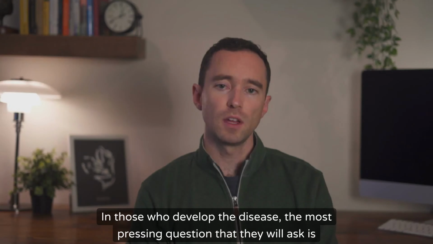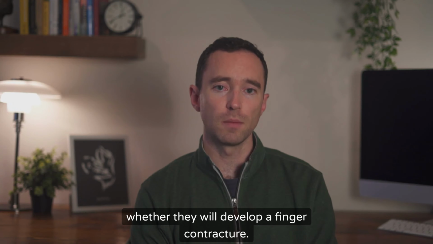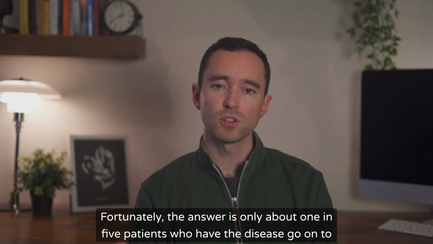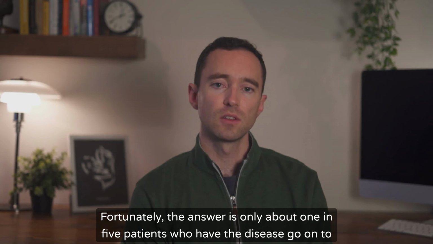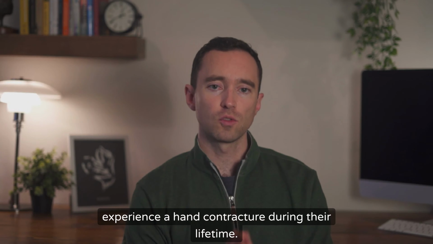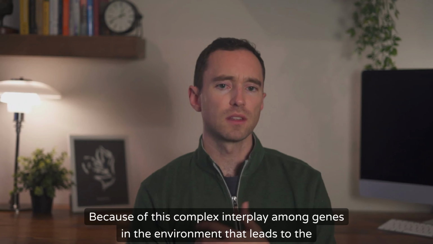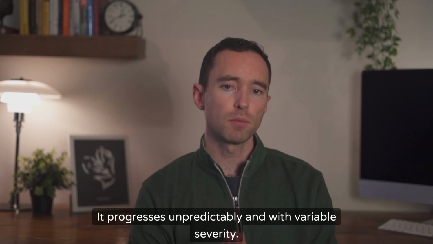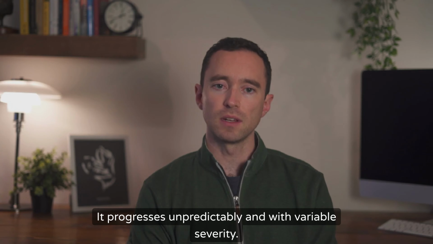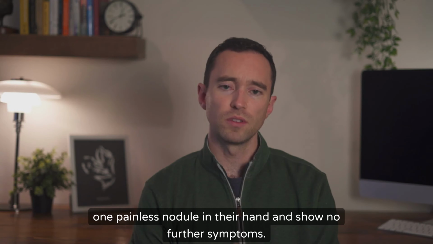In those who develop the disease, the most pressing question that they will ask is whether they will develop a finger contracture. Fortunately, the answer is only about 1 in 5 patients who have the disease go on to experience a hand contracture during their lifetime. Because of this complex interplay among genes and the environment, it progresses unpredictably and with variable severity. Some patients very quickly develop very severe contractures, while others will grow one painless nodule in their hand and show no further symptoms.